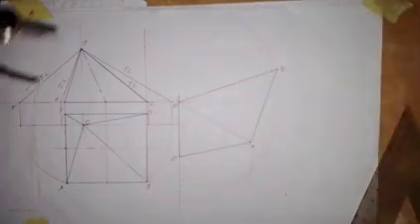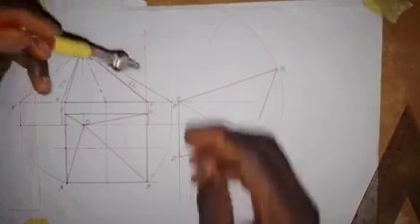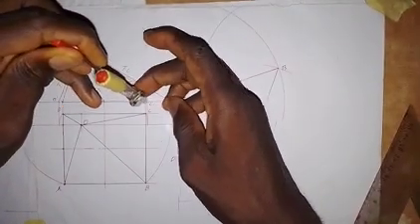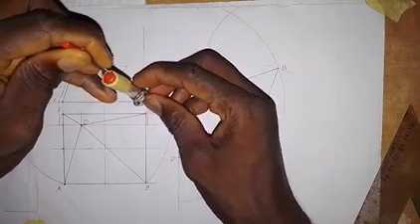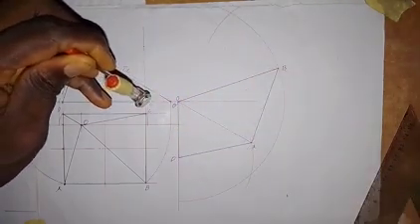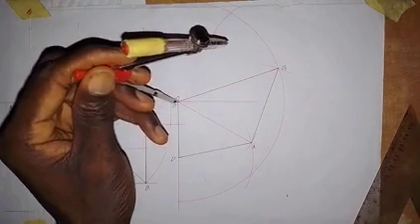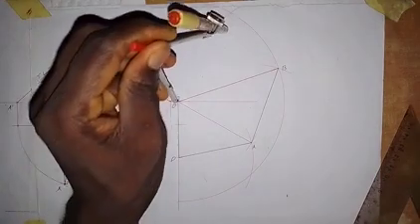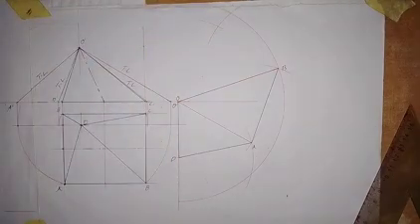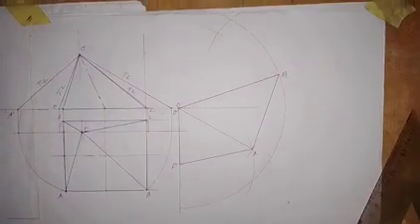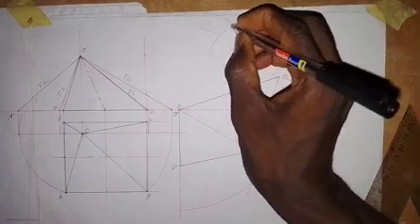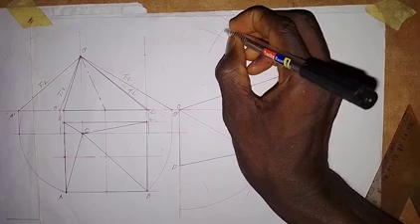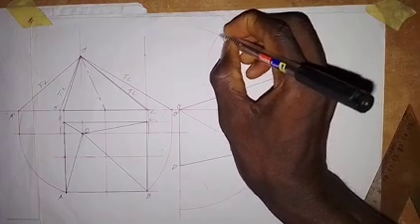Then I will take true length O prime C prime, which is this distance from here to here. Then I will put at O and make an arc here. So this point is point C here.